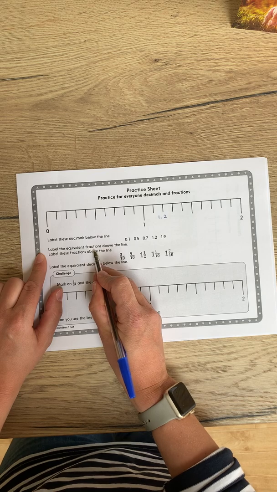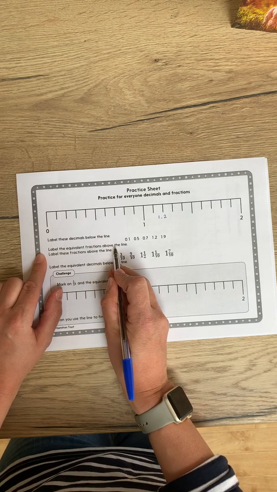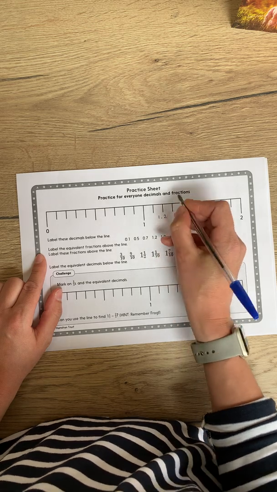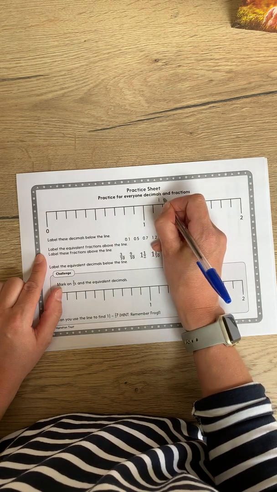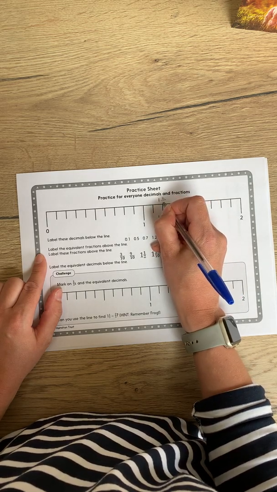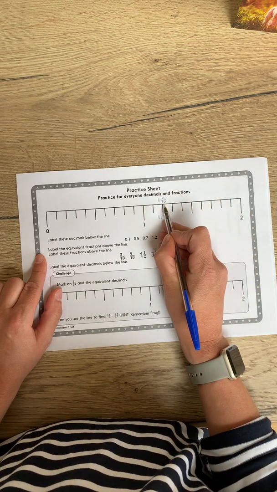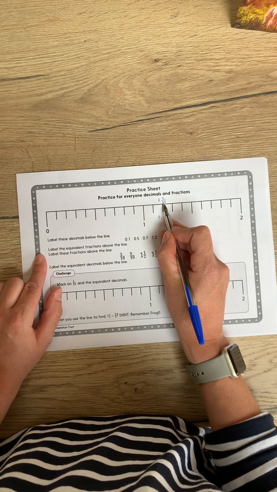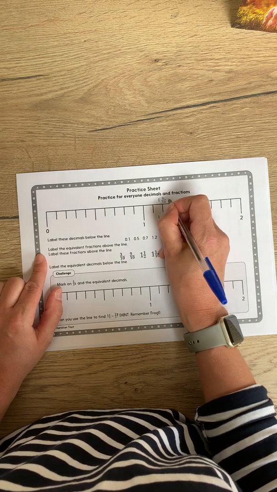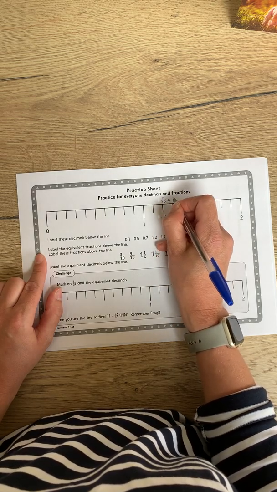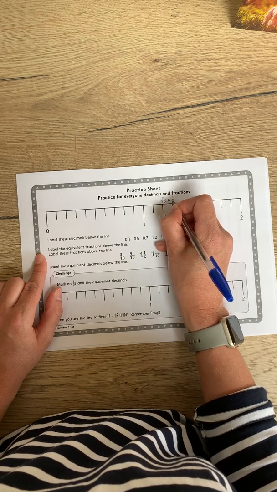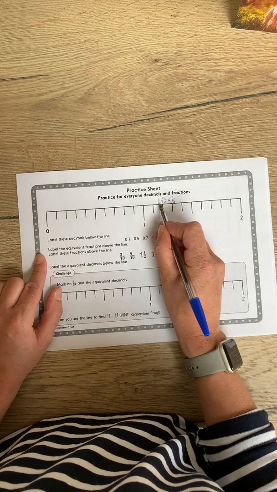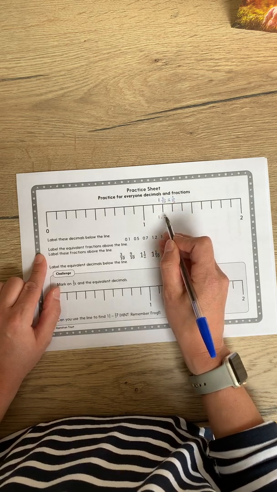Label the equivalent fractions above the line. Okay, so I need my equivalent fractions for 1.2, and I know that it is 1 and 2 tenths. If you want to go one step further, could we put 2 tenths into its simplest form? Yes, we can. 2 tenths is equivalent to 1/5. So my point here would be 1.2, which is the same as 1 and 1/5.